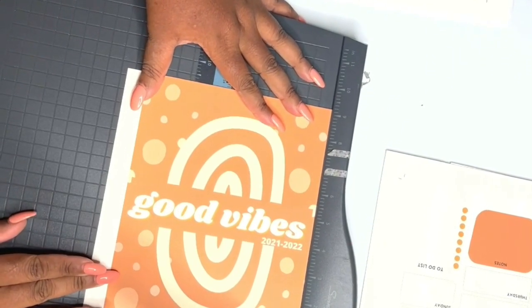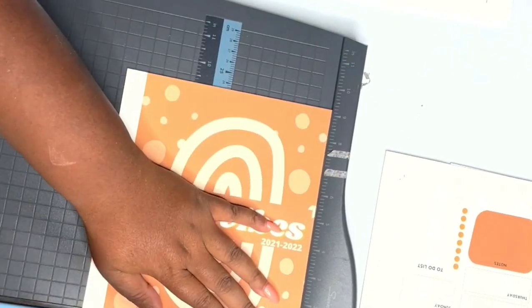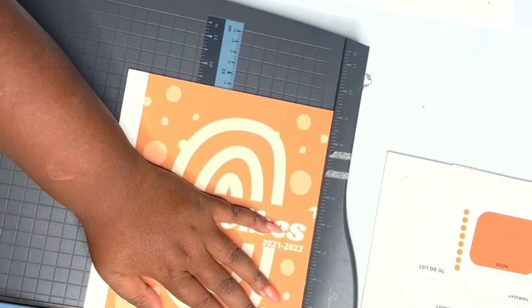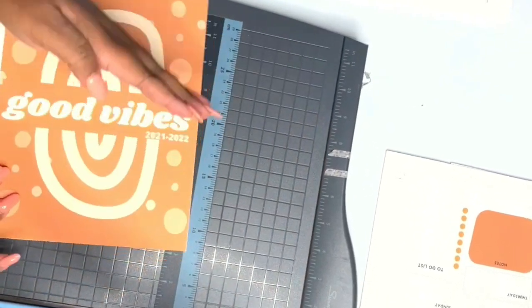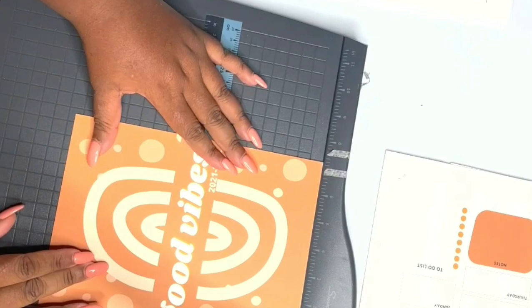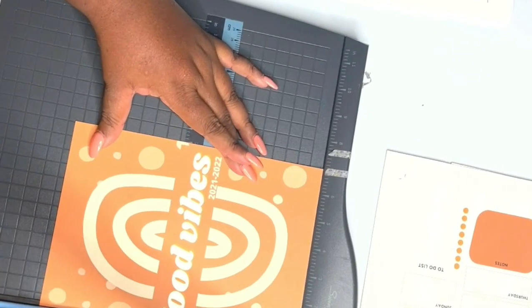You might need to run it back once or twice just to get those little slivers off of there. So that's what I did there. And now I'm just going to cut 7 even, and I'll have a 7 by 9.25 page out of 8.5 by 11.